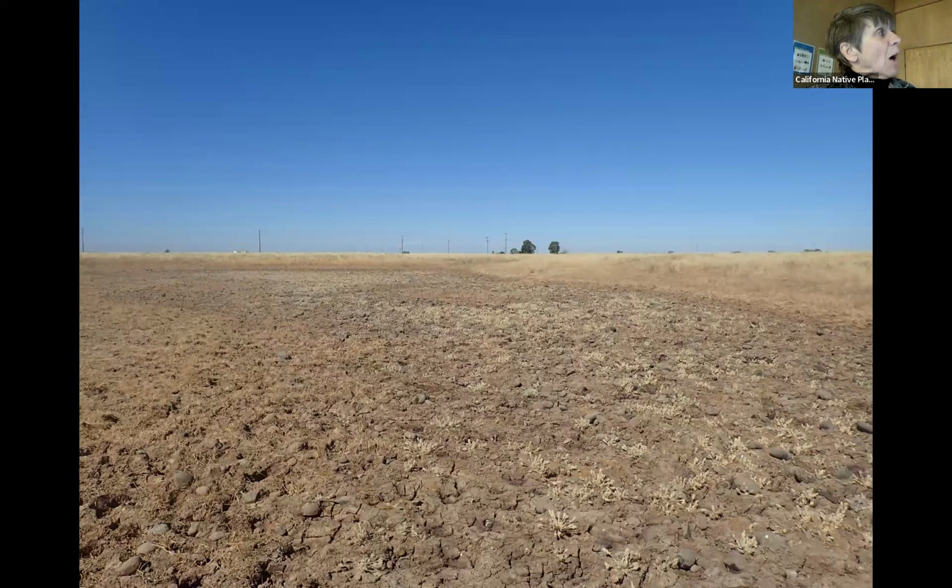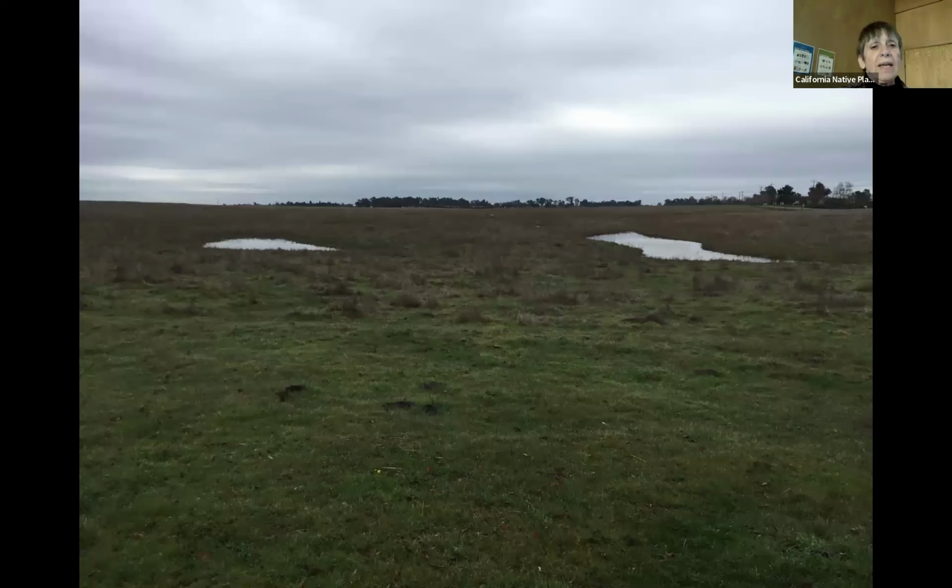Even when you get down into the bottom of the vernal pool in the summertime, it's a pretty underwhelming landscape. This happens to be in eastern Sacramento County. So then you get into the fall and it starts to rain, and enough rain occurs so that the perched water table begins to develop, and you start to see puddles on the landscape.